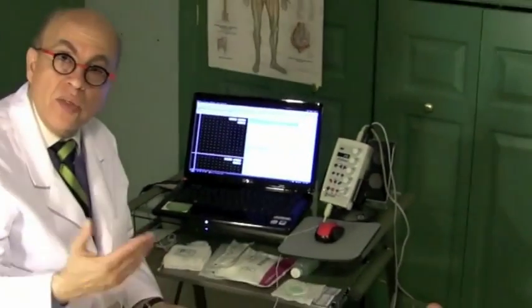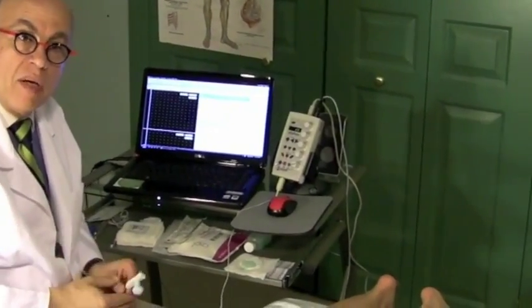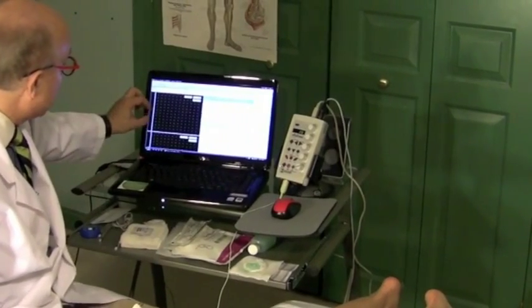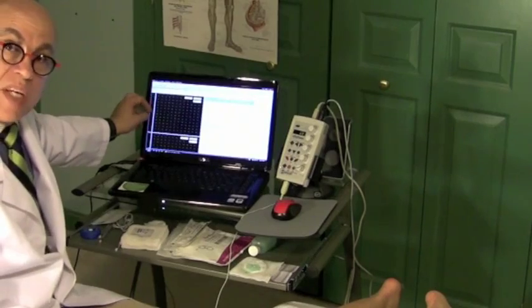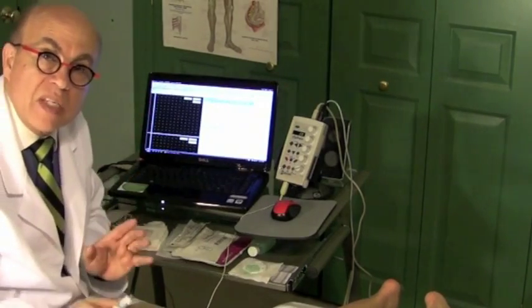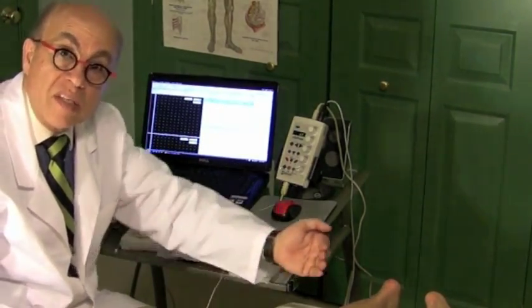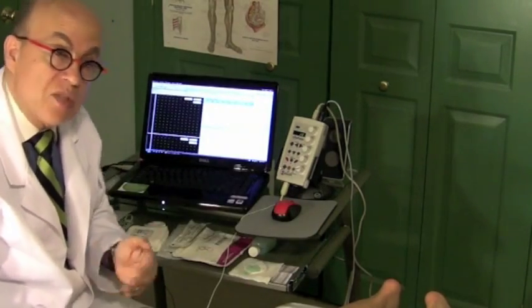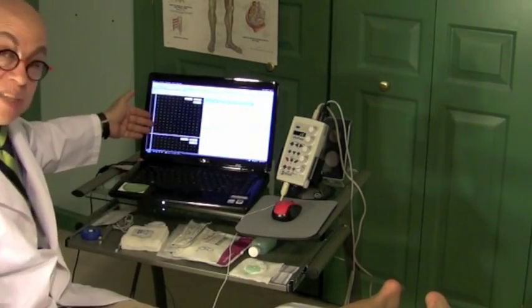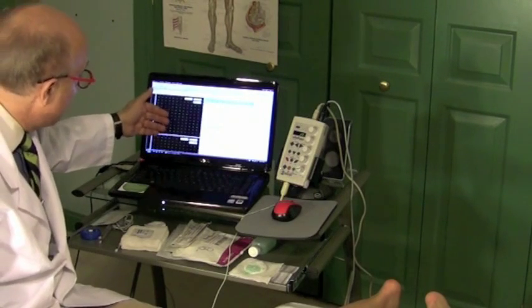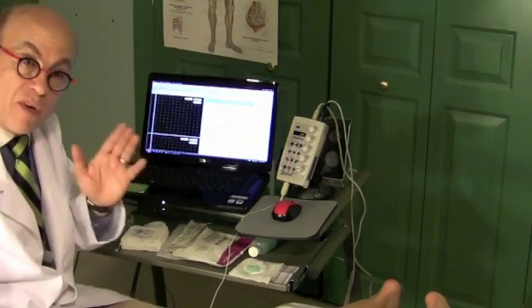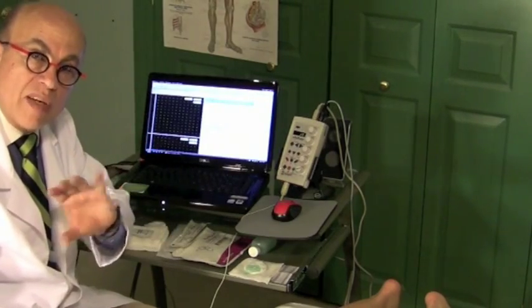Now I have to tell you, with the M wave, with the F wave, you see a very, very nice motor response here. With the H reflex, you want to see a smaller one. The reason you want to see a smaller one is because you really want to study the sensory fibers first. So I'm trying not to get as good a response, believe it or not, on this side. I'm trying to get a great response on this side first. That's the difference between the H reflex and the F wave.